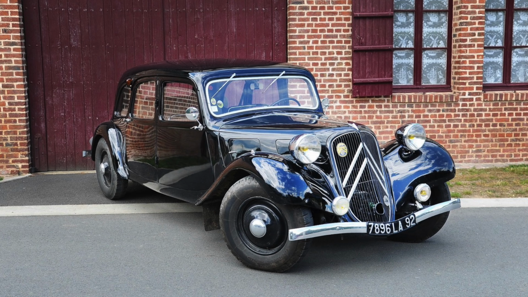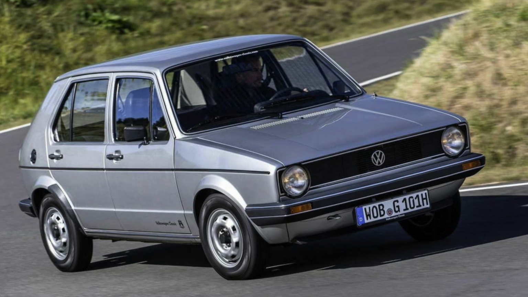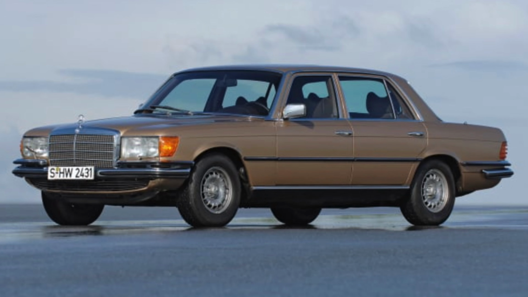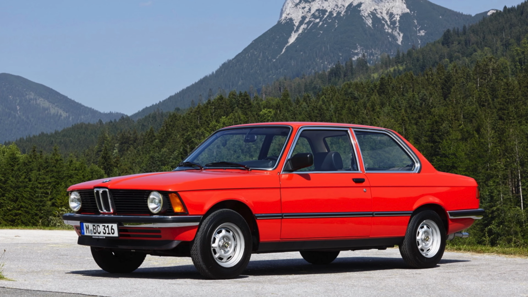And personally, I'm convinced that the Model 3 is one of the most influential cars ever made. Probably up there with the Ford Model T, the Citroën Traction Avant, the Mini, the Volkswagen Golf, the Mercedes S-Class and the BMW 3 Series. Generations of vehicles will take inspiration from the Model 3.